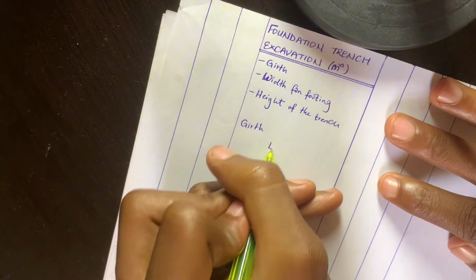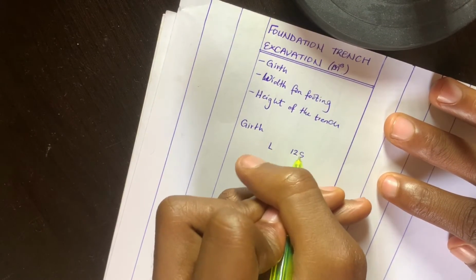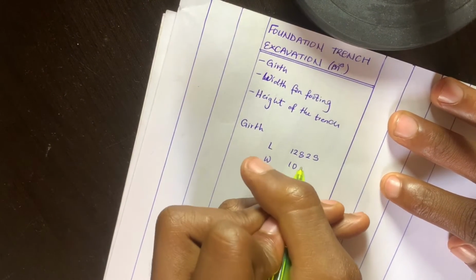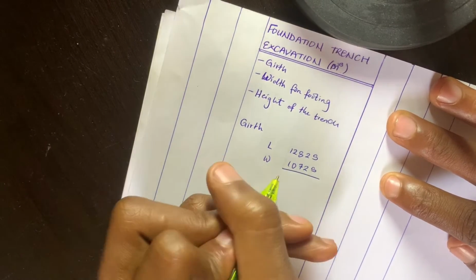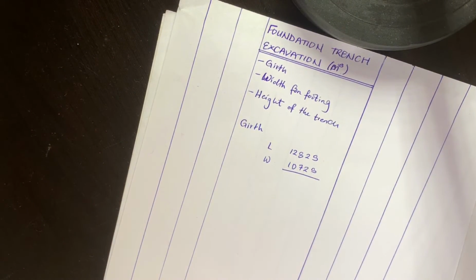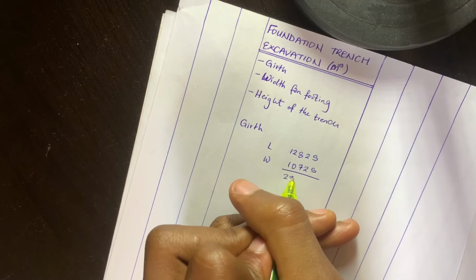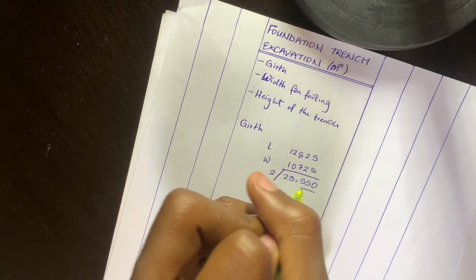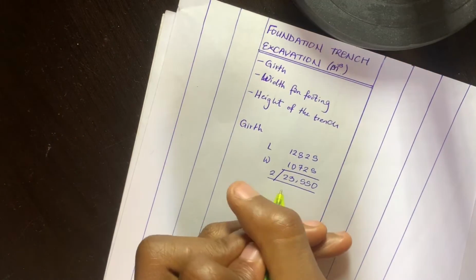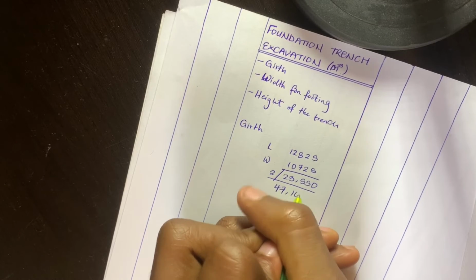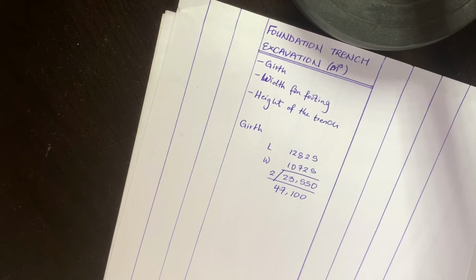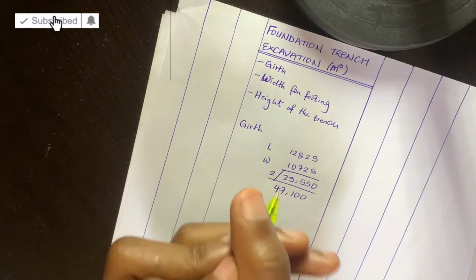So to calculate the girth, the length is 12,825, and the width is 10,725. When you add them together, we have 23,550, and then we times it by 2, and we have 47,100. Now this 47,100 is the perimeter of the external side of the wall, but this is not what we're looking for. We're looking for the center line.